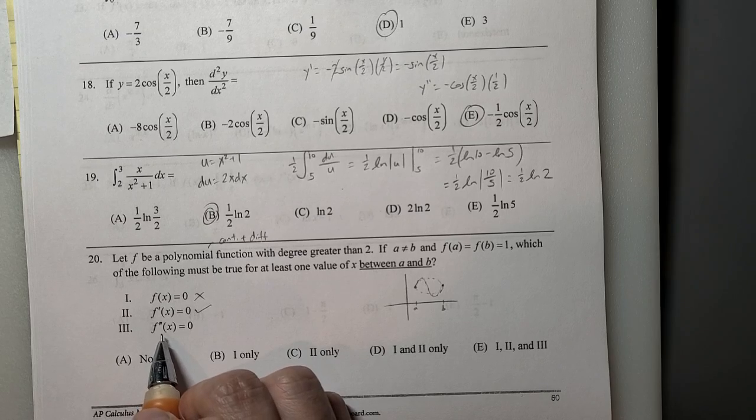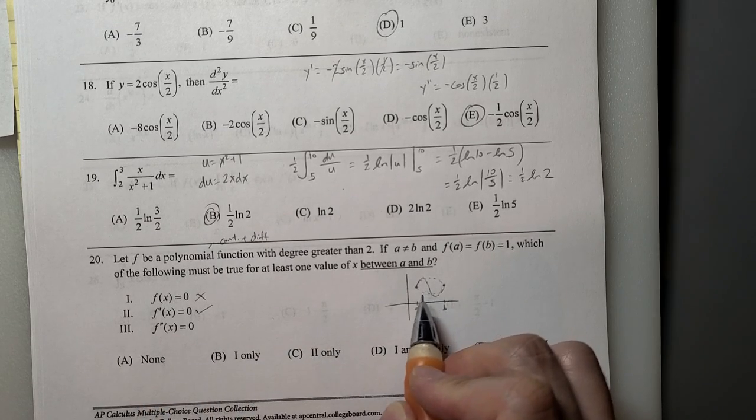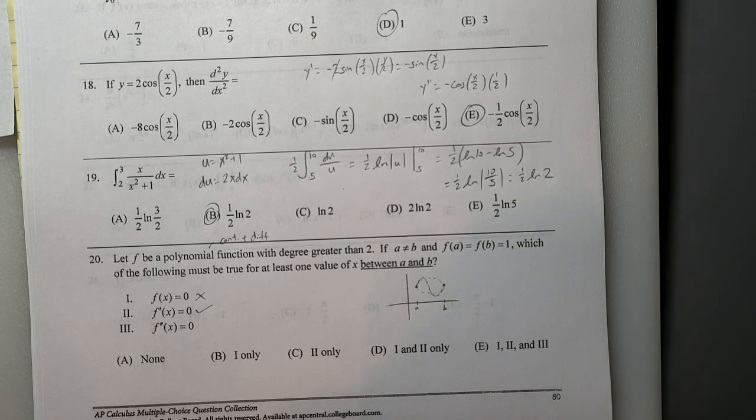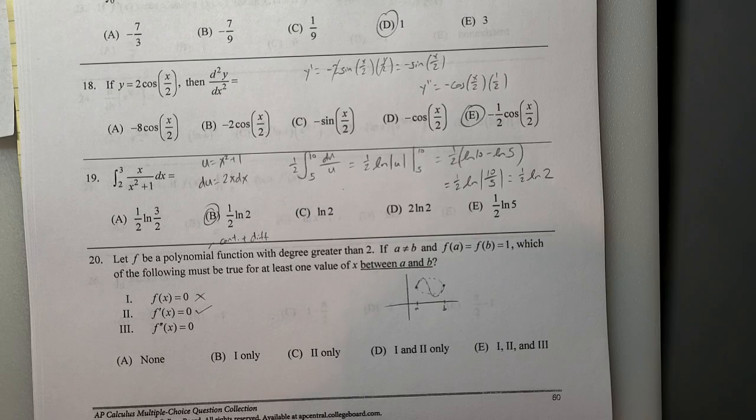How about f double prime is equal to 0? Well, can it change concavity? And now that's a good question that I don't know right off the top of my head. Let me think. Does it have to change concavity?